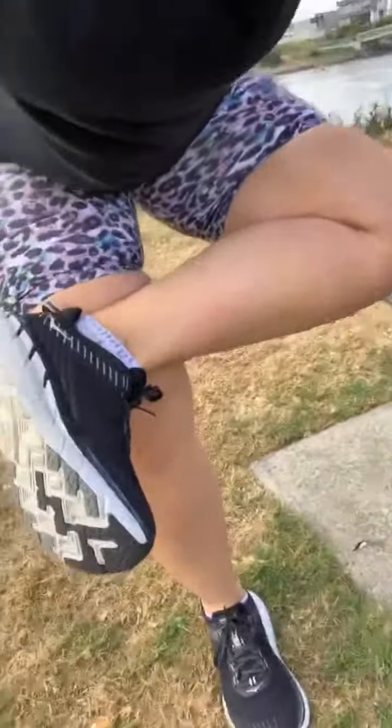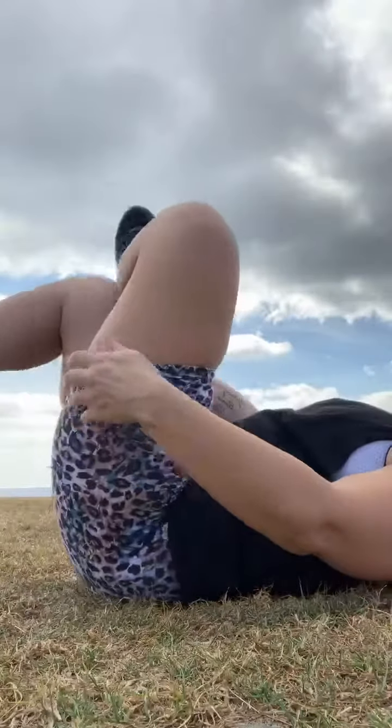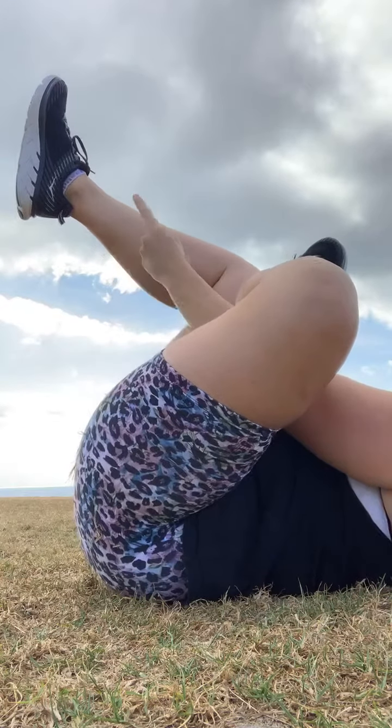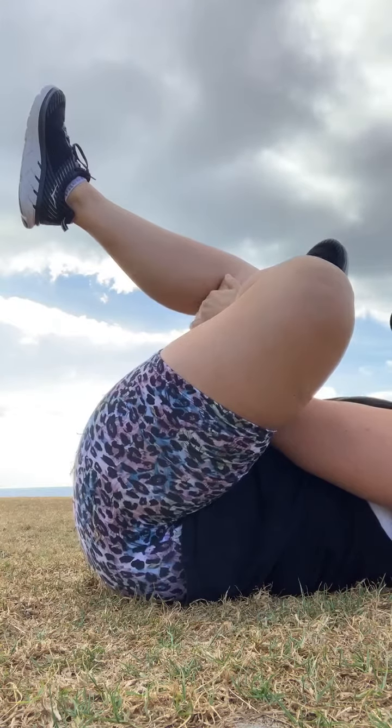The other way to do that stretch, you could actually stand up against a wall, and then same thing, put the foot against the knee and then sit back into it like that. Another way to do this stretch is also to get down on the floor, and you can lay on your back, put one foot up here, hold behind the knee and stretch that way. You could even put that foot up against a wall.